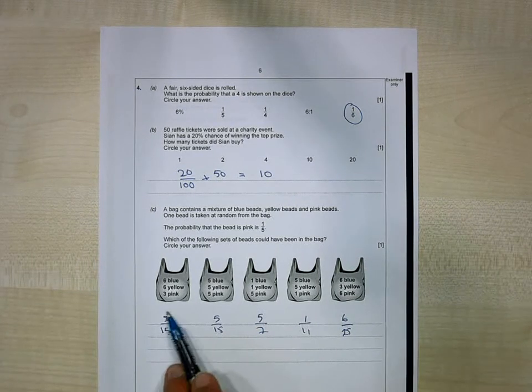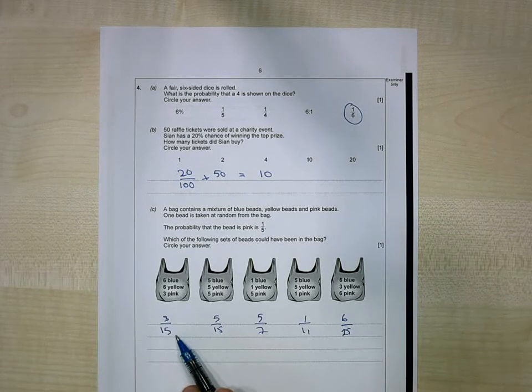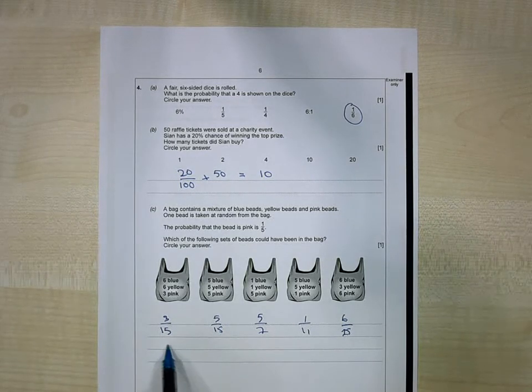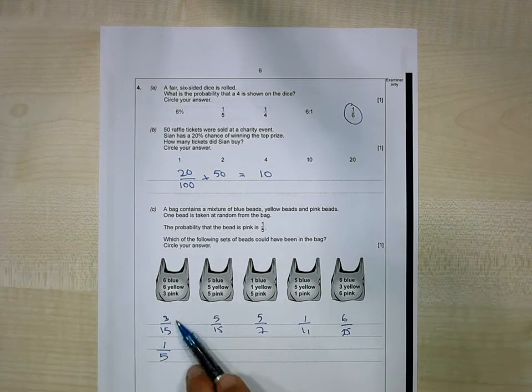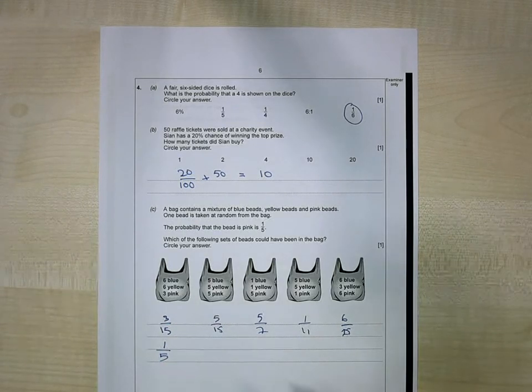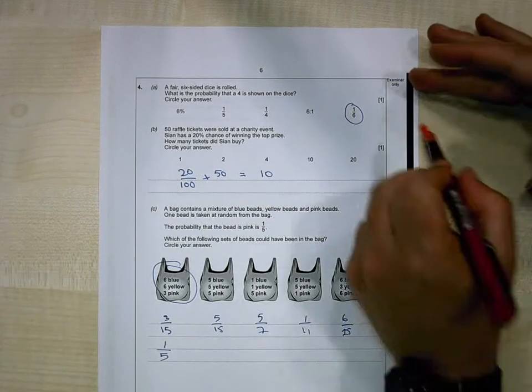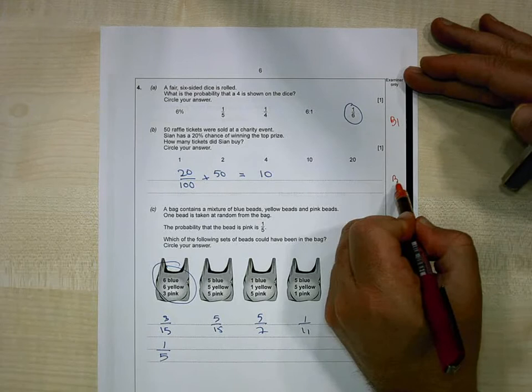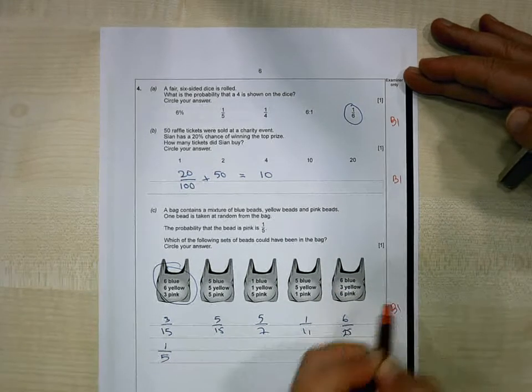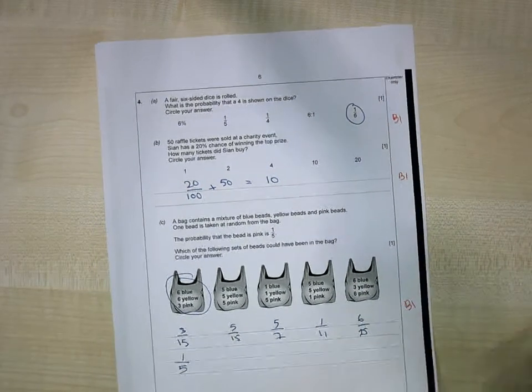Okay, so if we take a look at the first one there, 3 out of 15, 3 divides into both of those numbers. 3 goes into 3 once, and into 15 5 times. So that bag, although it's got 3 out of 15, is equivalent to a 5th. So that's the bag. So marks for that, 1 for each. So they're either right or wrong.